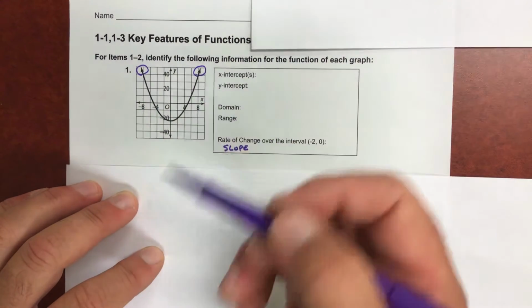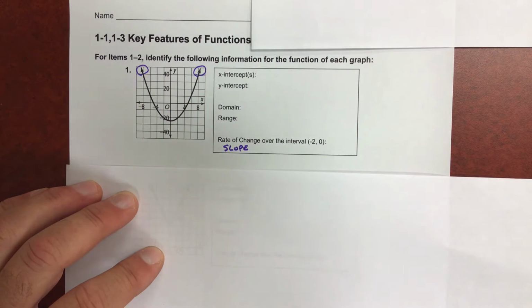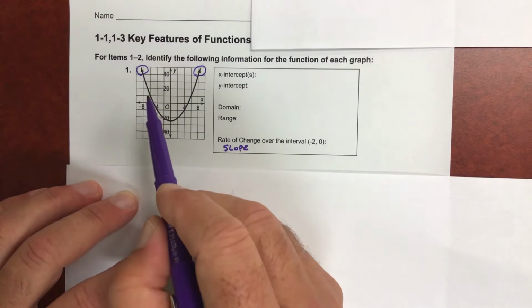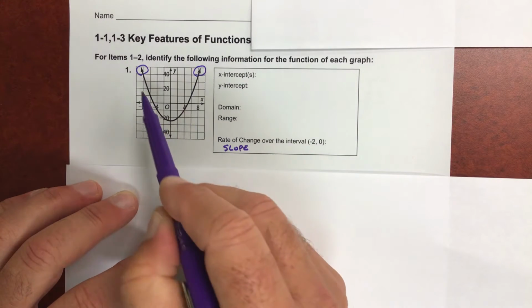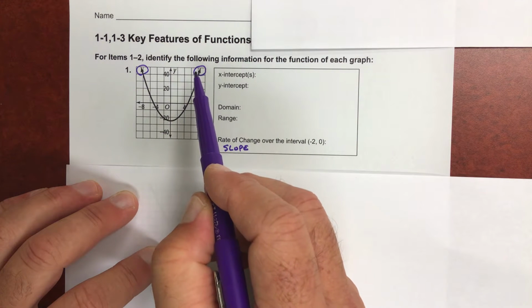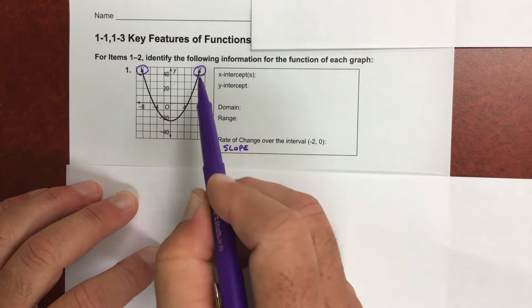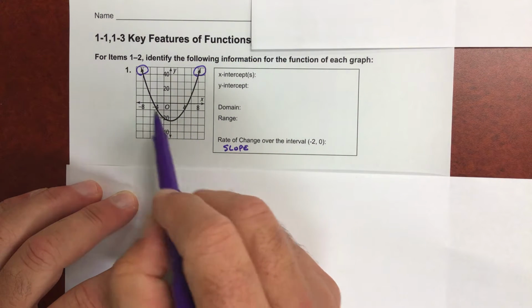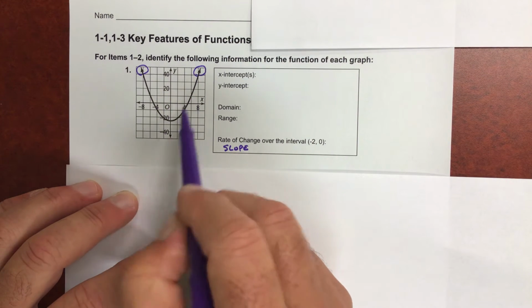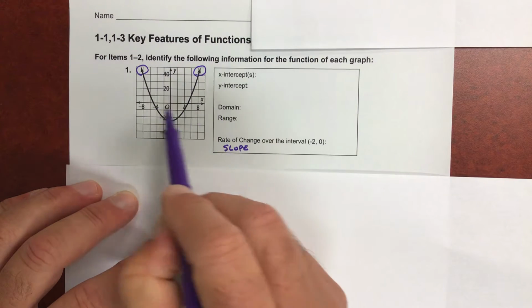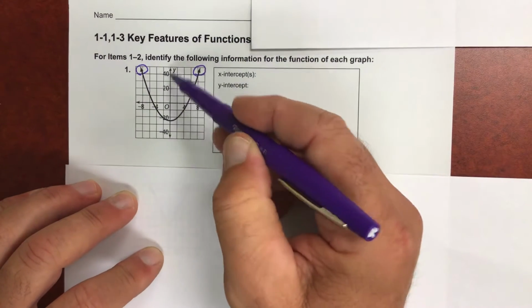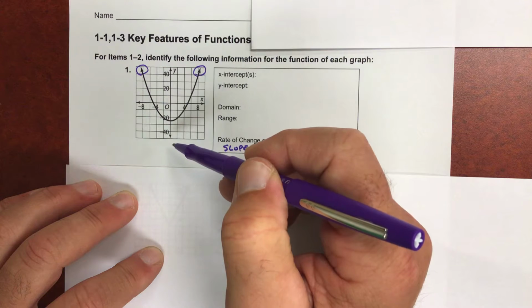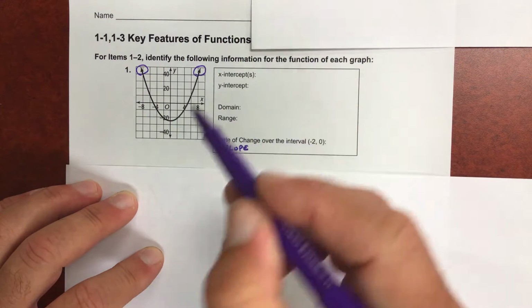That's how we have to think about things, in terms of x's and y's, not necessarily the actual shape of the graph. So don't fall in love with the shape of the graph. What you have to start looking at is how the x's are affected by the graph, and how the y's are affected by the graph. Think about that.